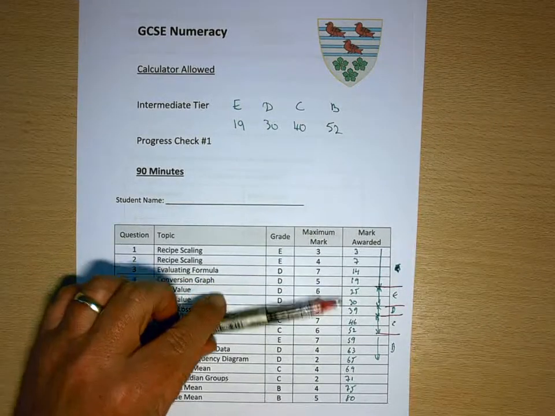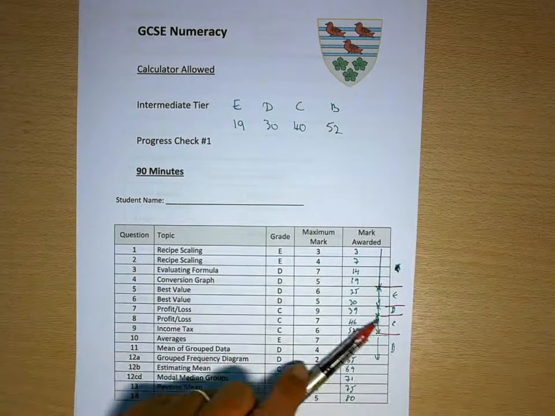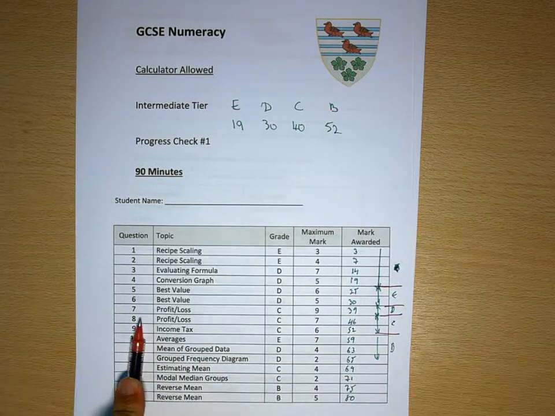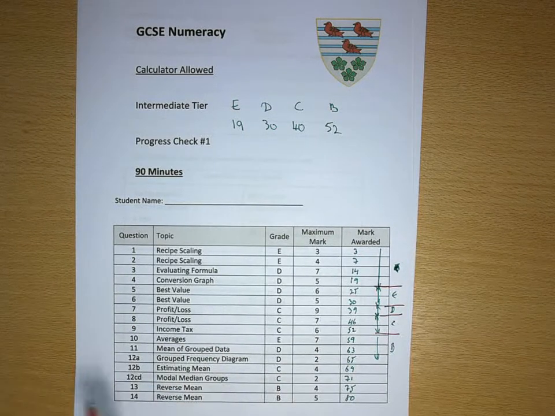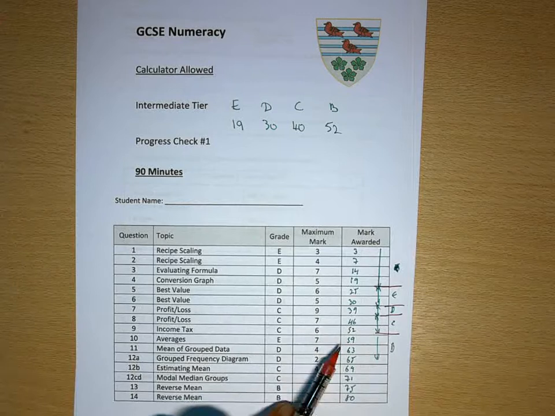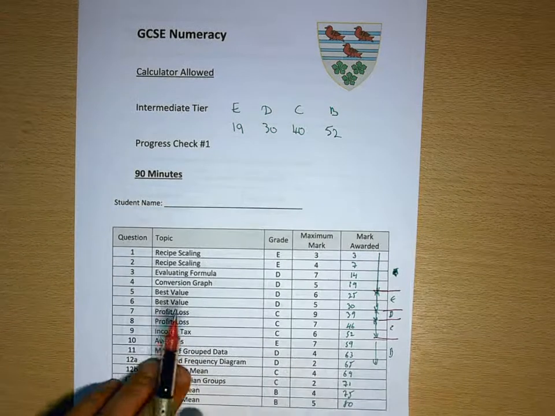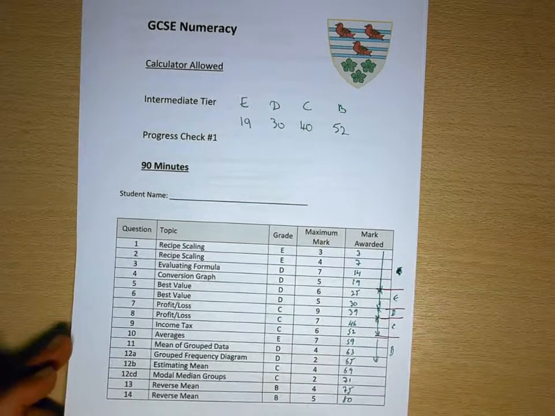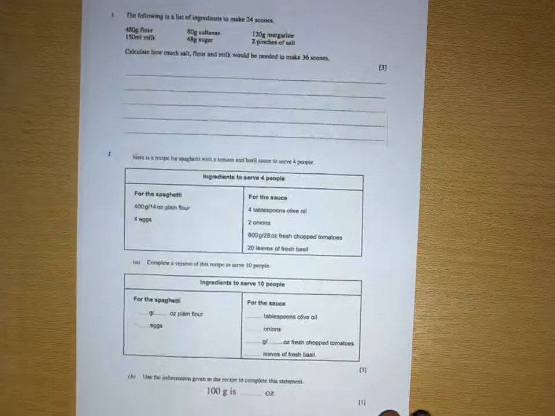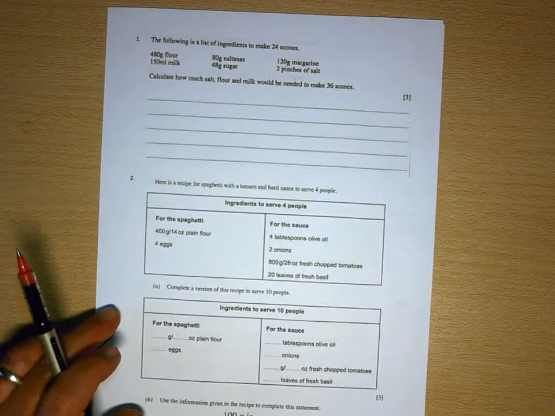So roughly, with a running total of these questions, if you score full marks in the first 7 questions, then you are pushing that level 2 grade C or beyond. So just something for you to be mentally checking as you're working through the questions.